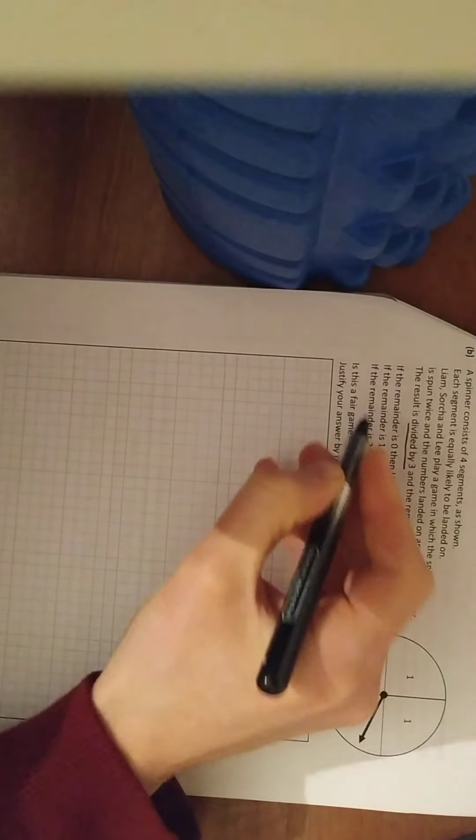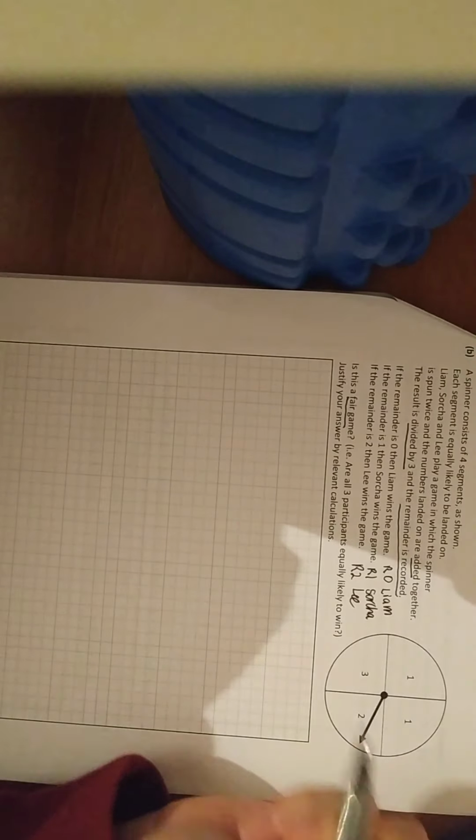If the remainder is 0, Liam wins. If the remainder is 1, Circa wins. If the remainder is 2, Leroy wins. Is this a fair game? Justify your answer by relevant calculations. I'm thinking here probably the easiest way to do it is a tree diagram.